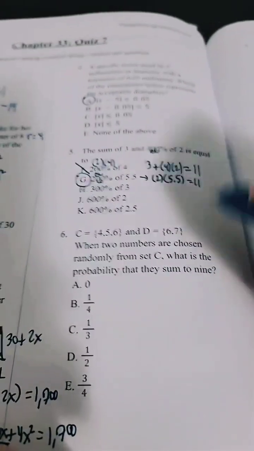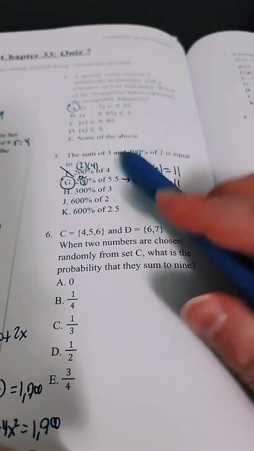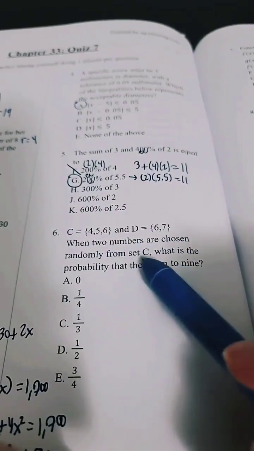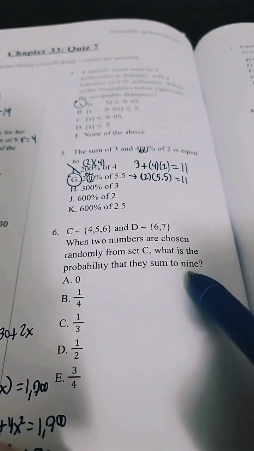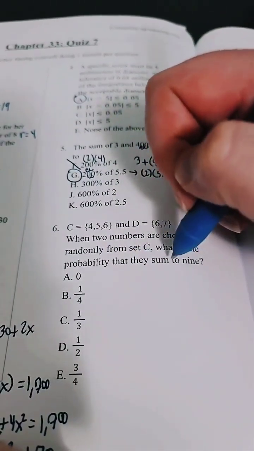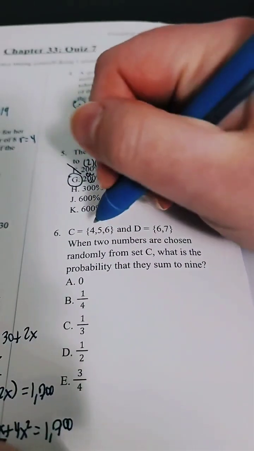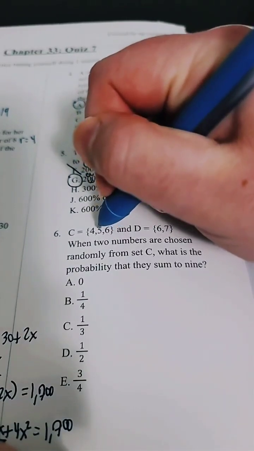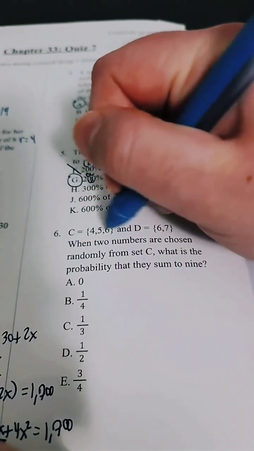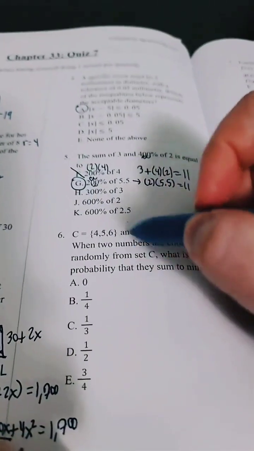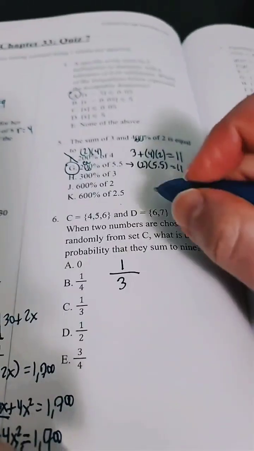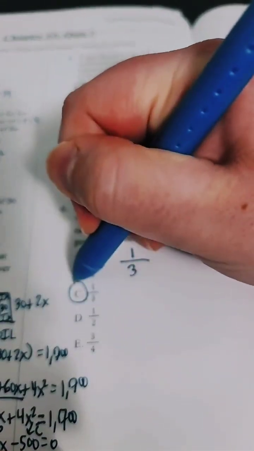Now for question number 6, we have these two, and then it says, when two numbers are chosen randomly from set C, what is the probability that they sum to 9? So the probability that they add up to equal 9 is what that means. That would be when you're doing 4 plus 5, that equals 9; 4 plus 6 equals 10, and 5 plus 6 equals 11. So it only happens with 4 plus 5 out of the 3 possibilities I just described. So it happens one time out of the 3. So that would just be 1/3. So C.